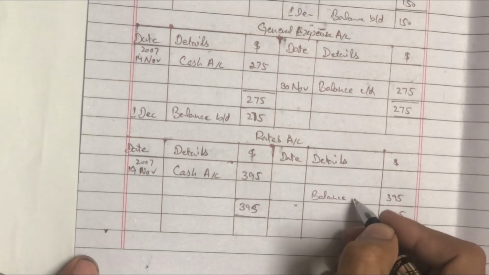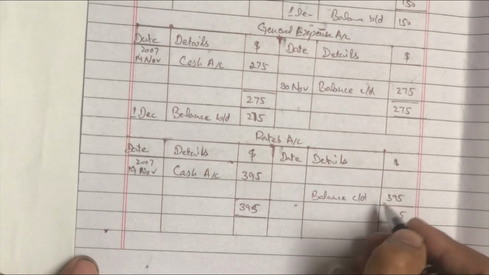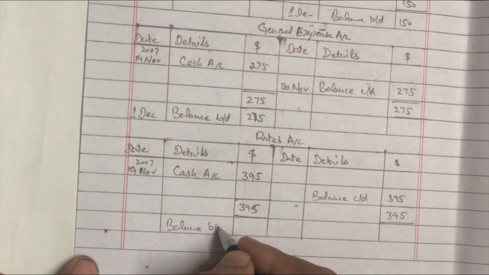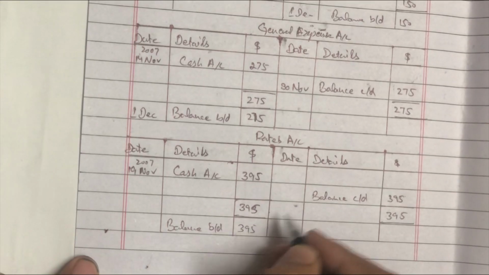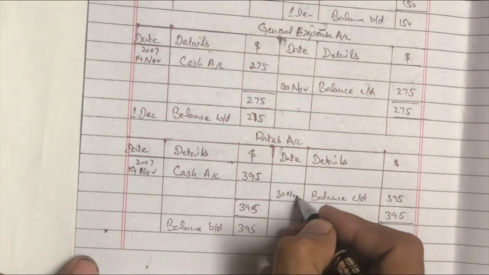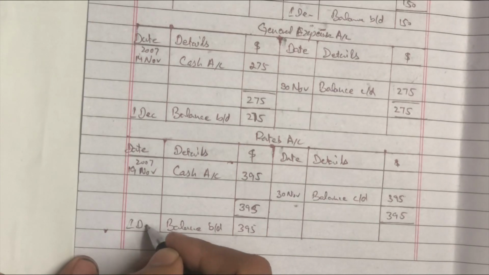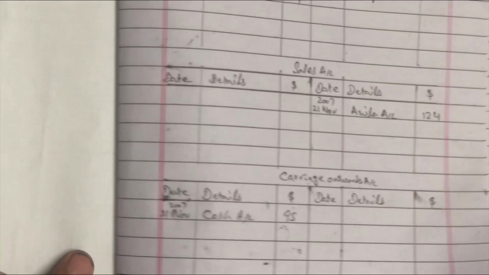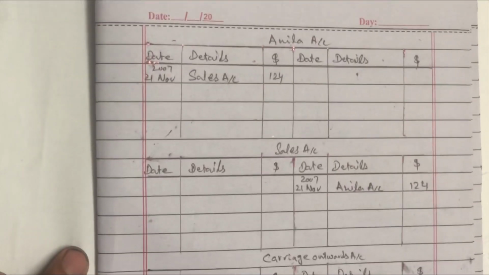Here again in the rates account we have nothing to deduct, so we'll write down the balance CD and balance BD. That will be 30th of November and this will be our 1st of December. So here we have Anila account.